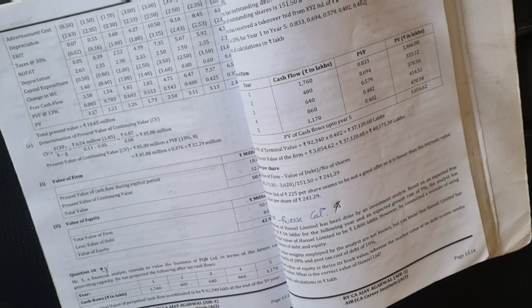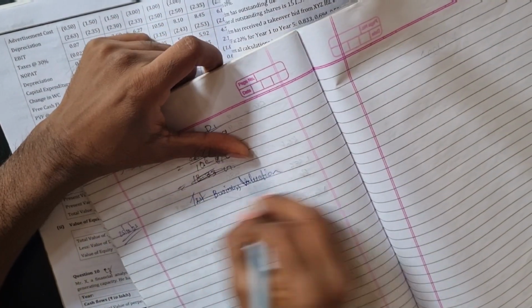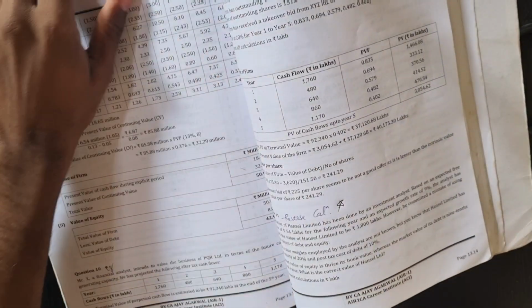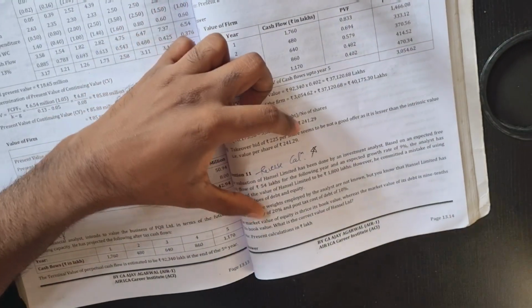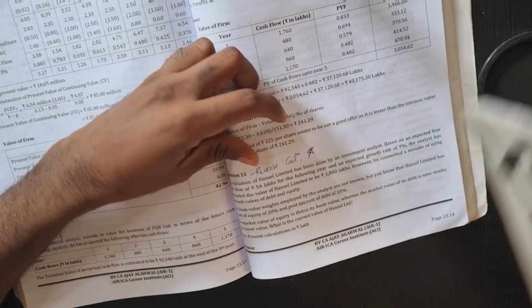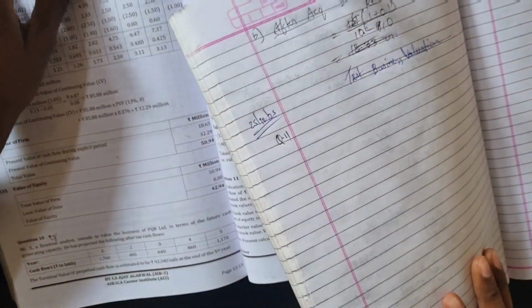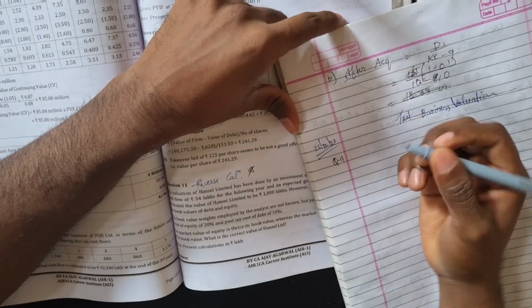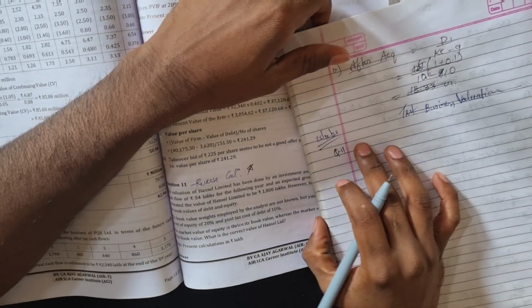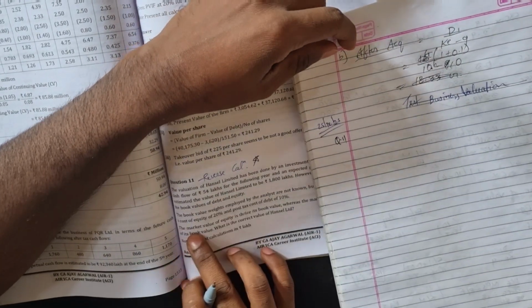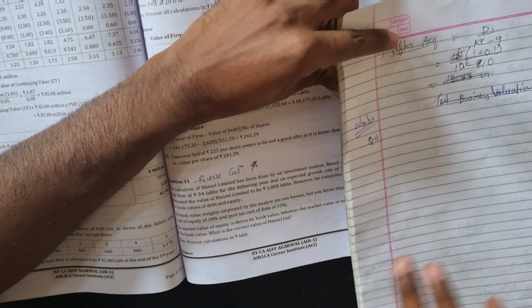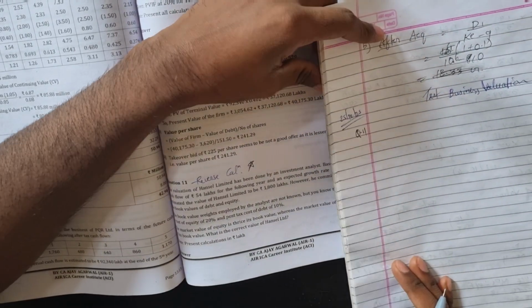The first thing they have given here in question number 11 is the cost of equity and the post-tax cost of debt. But the weights, the book value weights, are not given. So for KO we cannot find it. So now what we need to do is use the fact that the market value of equity is thrice its book value, whereas the market value of debt is 9/10 of its book value.